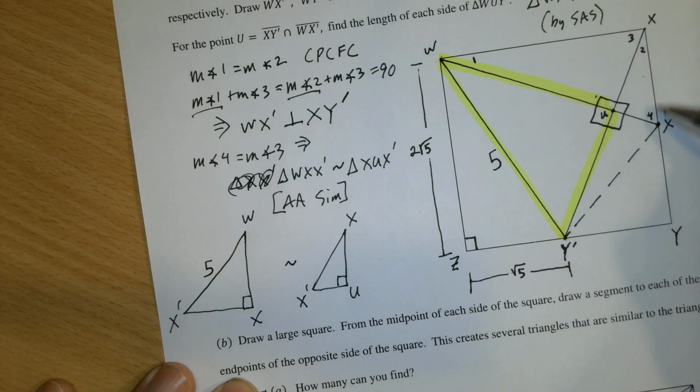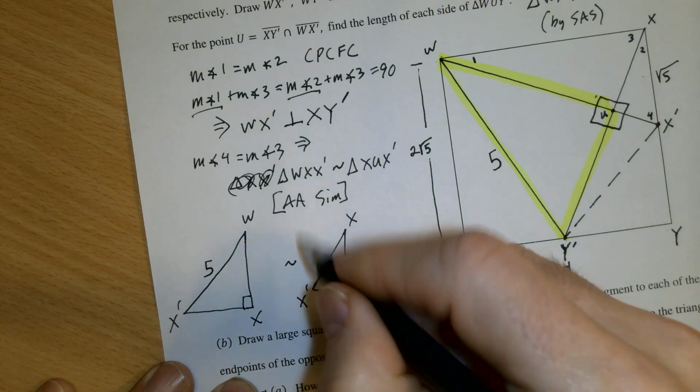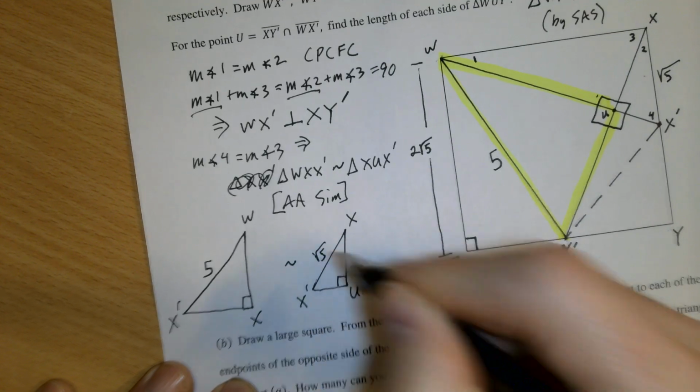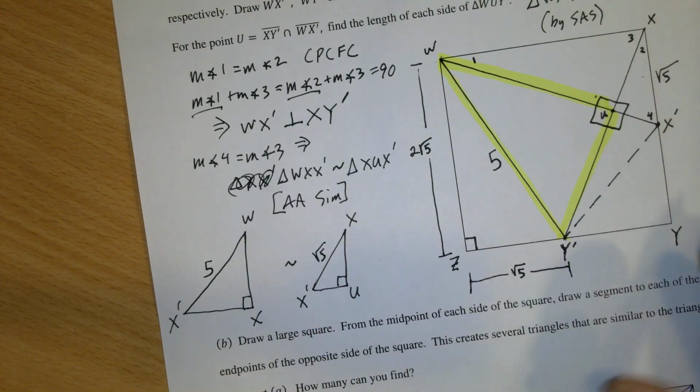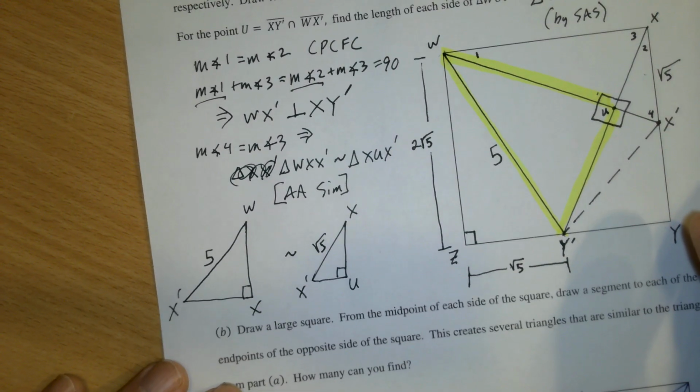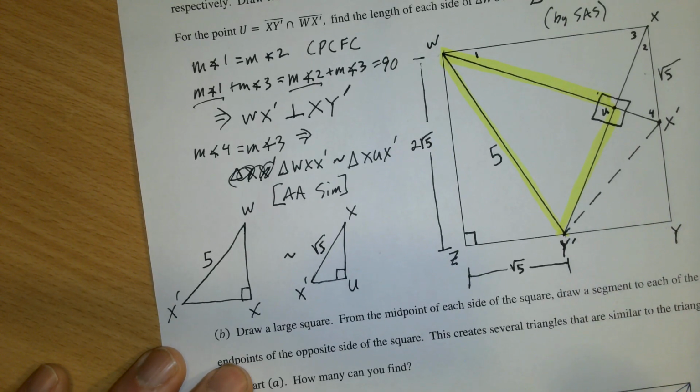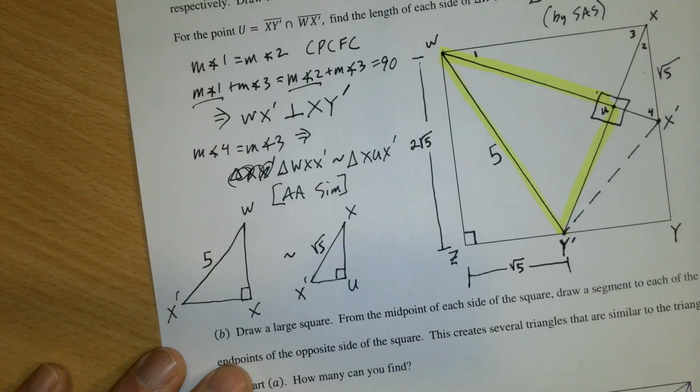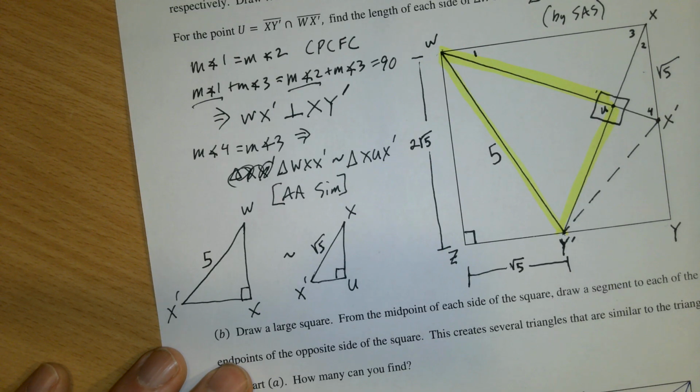What's this length of the hypotenuse? It is half the side length of the square. That's radical 5. Okay, so now let's see what we can get. Feel like we are almost there. Yeah, I think we are.